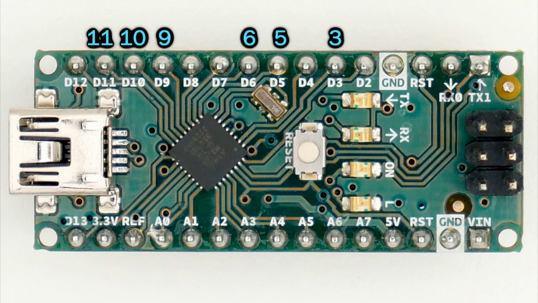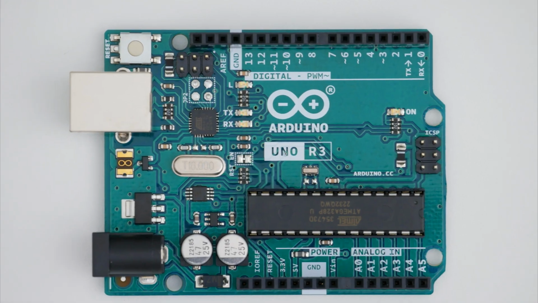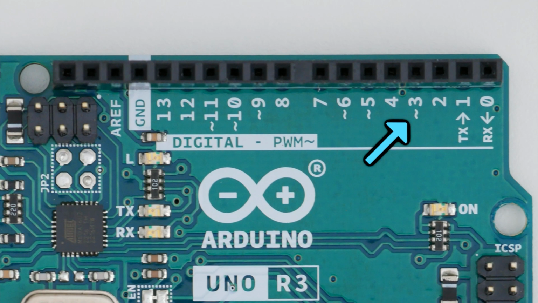Keep in mind that not all pins can send this kind of signal. Each board is different, but the Arduino Uno and Arduino Nano can only send PWM signals through pins 3, 5, 6, 9, 10, and 11. It's sometimes indicated with this curly dash in some boards.